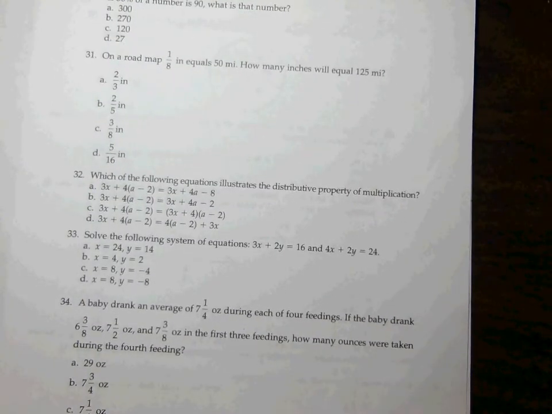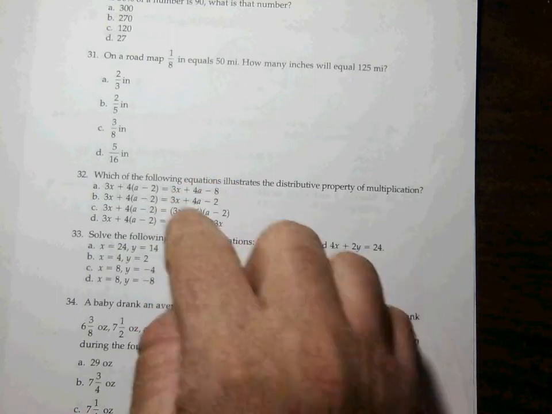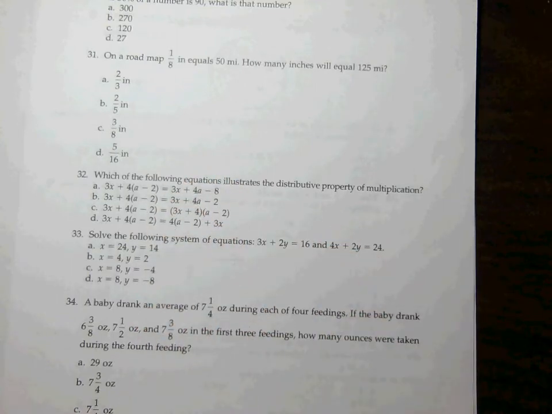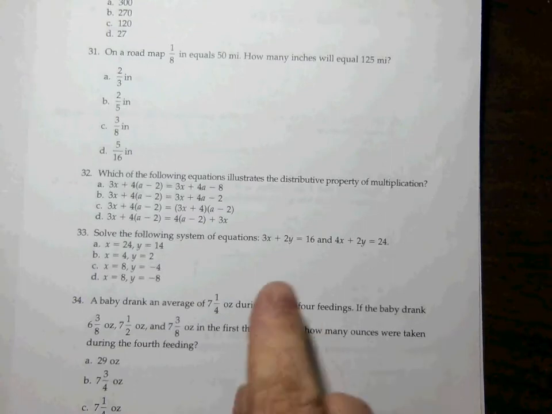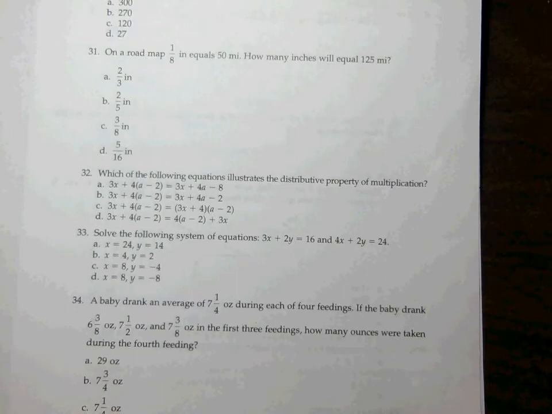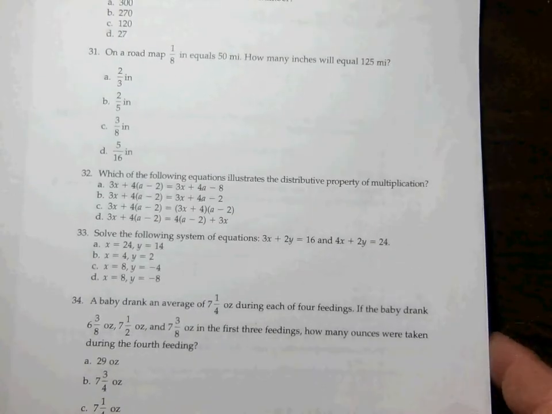32. Which of the following equations illustrates the distributive property of multiplication? Okay, so if you know that property, you'll know how to expand that out to see which one of these on the right would make sense. 33. Solve the following system of equations. 2 equations, 2 unknowns. There's an x and a y value that would make both of those statements true. You need to find it.